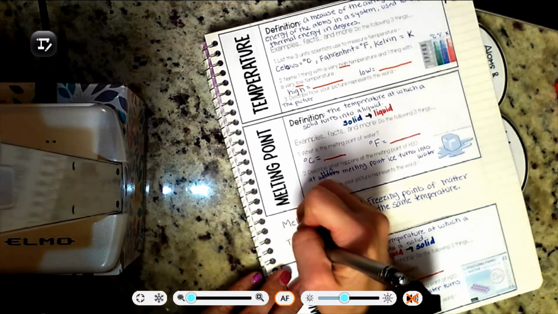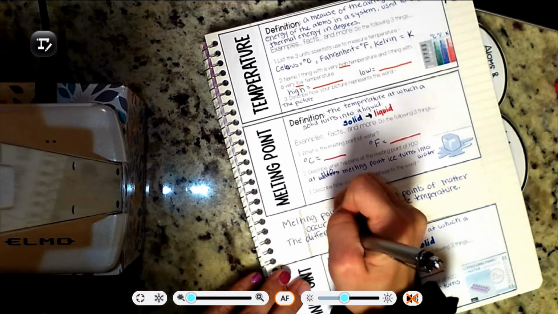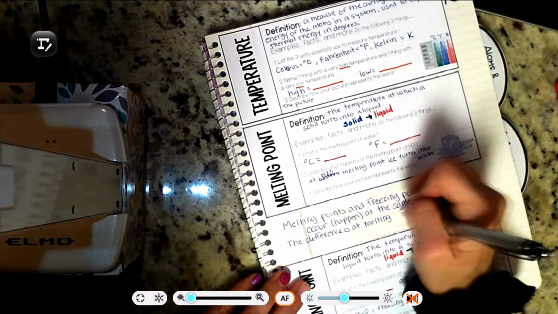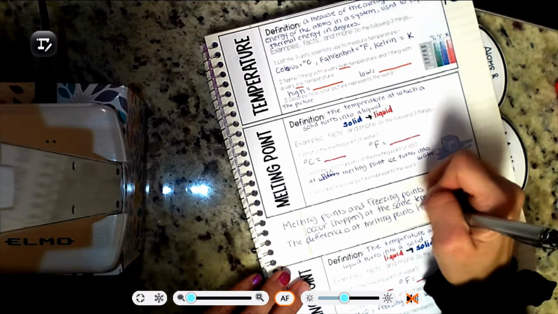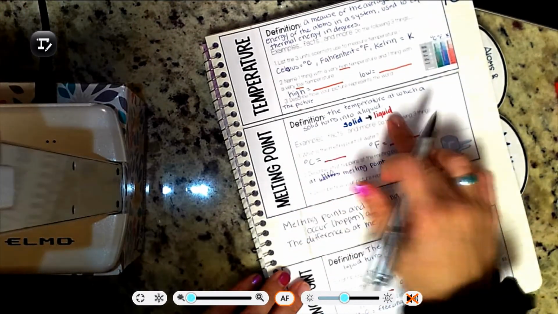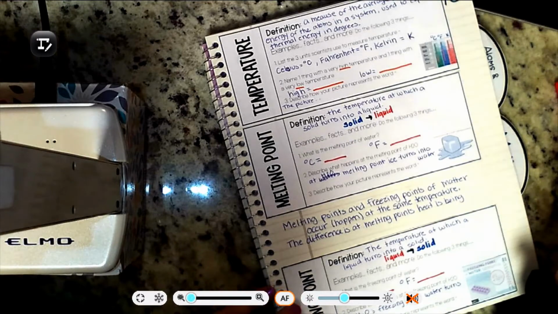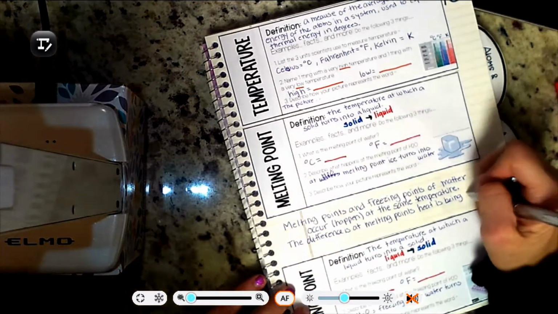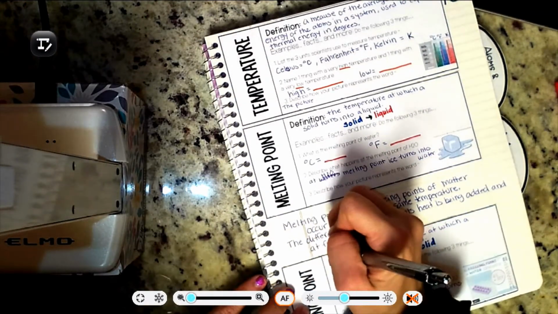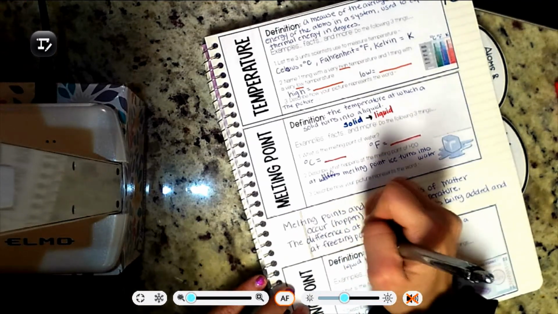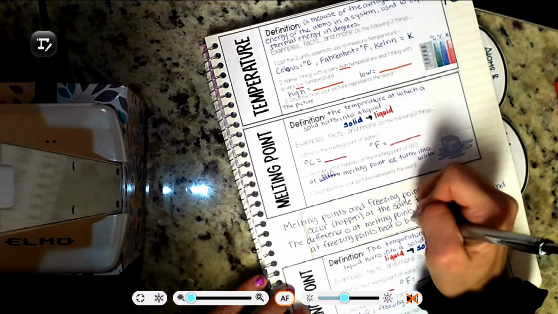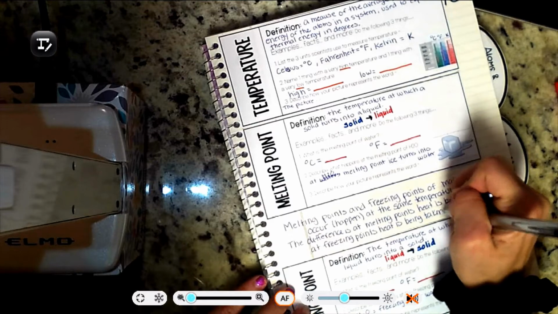So the difference is at melting points, heat is being, okay, you tell me if it's being added or taken away. It's going from a solid to a liquid. Is it getting warmer or colder? Warmer. Heat is being added, and at freezing points, heat is being taken away, because it must be the opposite.